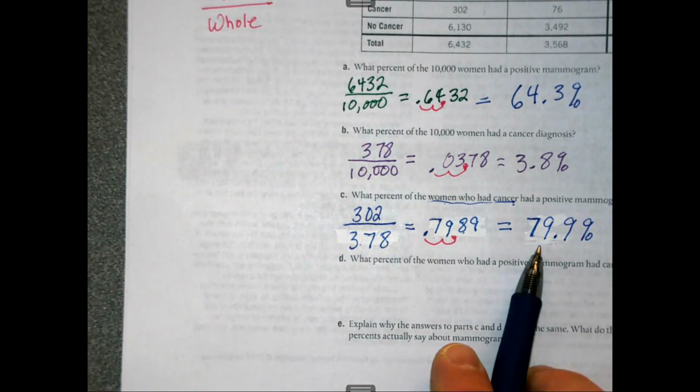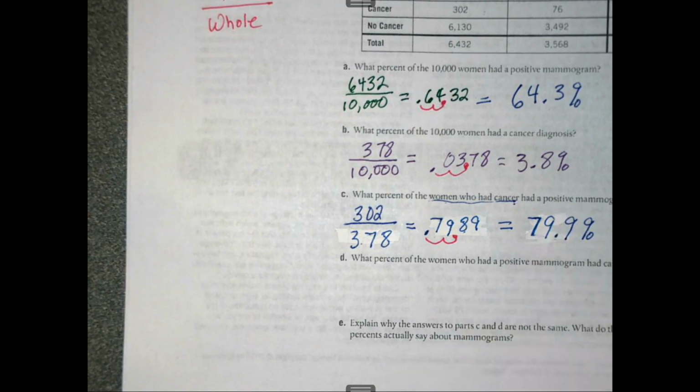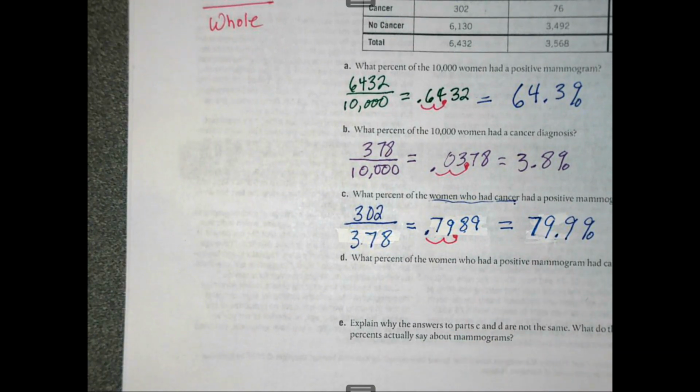By the way, what does that tell you about the mammogram test? You're looking at 80% positivity rate of women who had cancer tested positive. What does that tell you about the mammogram test? Because this is what you guys need to do eventually, interpret this data, right? Anybody can compute data, it's interpreting it that's the hard part. 80% of women who had cancer tested positive on a mammogram.